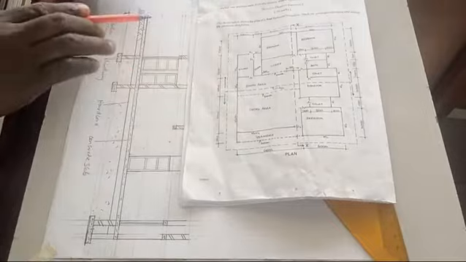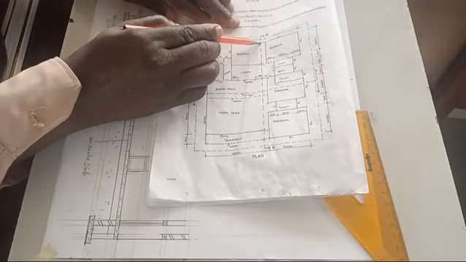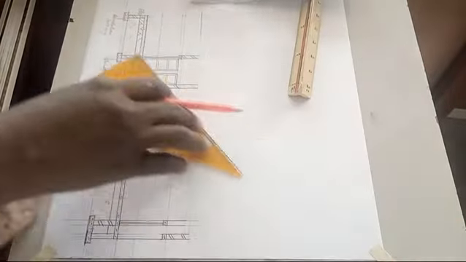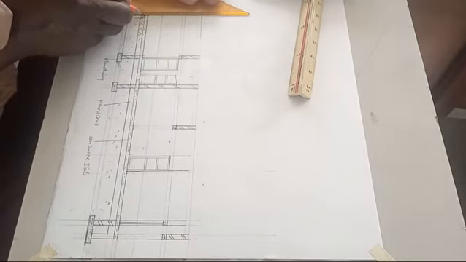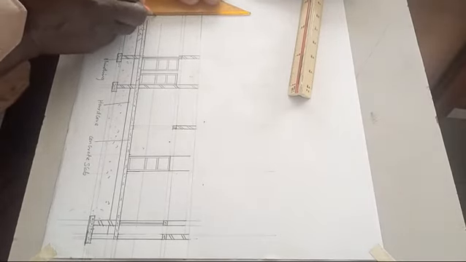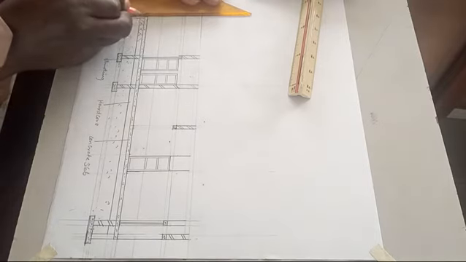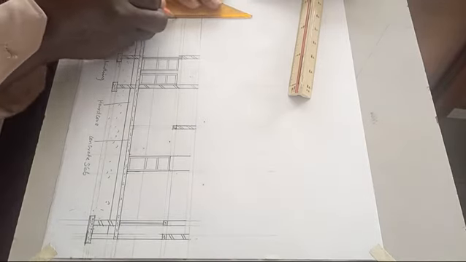Is there any other information? Now let us complete this side. This one is only a wall in section. So all you need to do is just to thicken it. There's no window there. Take it all the way to the top, like this and like this. So it's just a section, a wall in section.